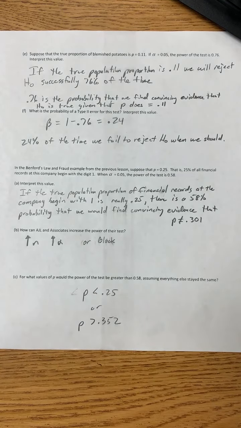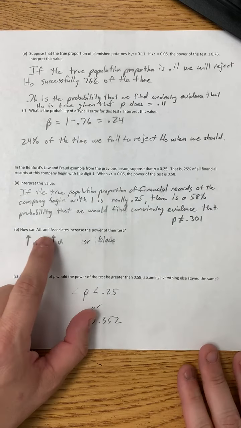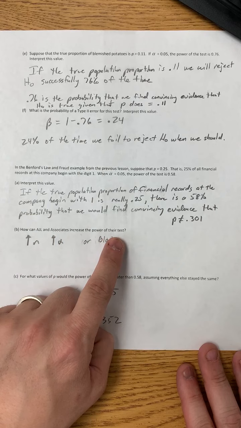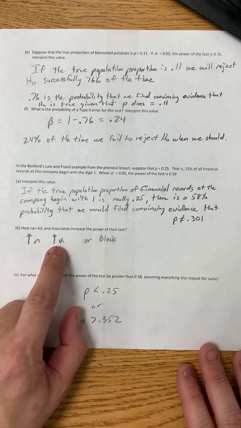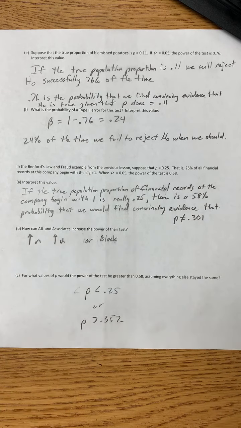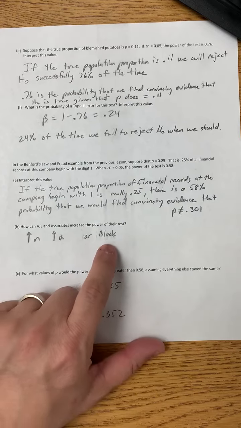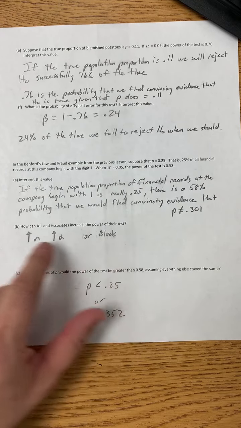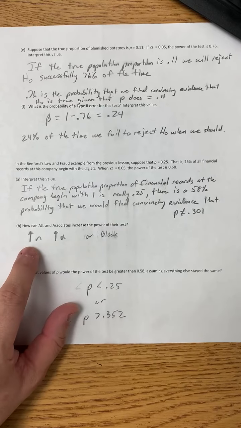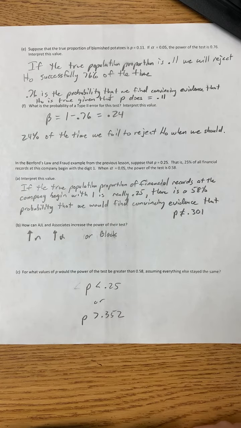And then, again, if you'll just notice this last part, how can we increase the power of the test? This is good. This one increases power. This increases power. We could have said lower beta, too. I didn't write that down here. We could have put lower beta or blocking or stratifying. That's how you increase power. You do these things. You can say, well, why don't you always just increase sample size? Well, it costs more money to increase the sample size, or it makes more work.